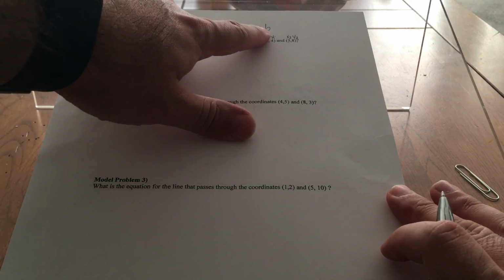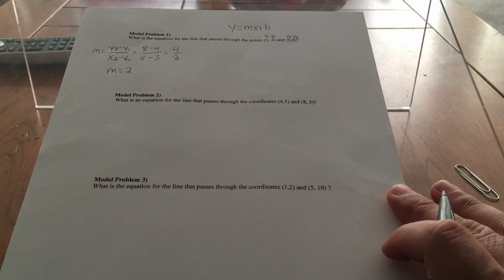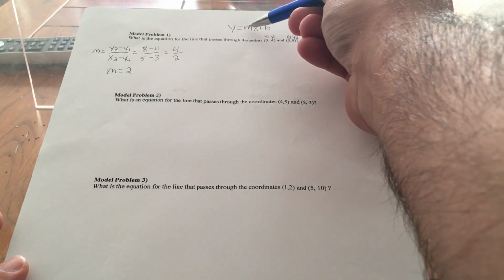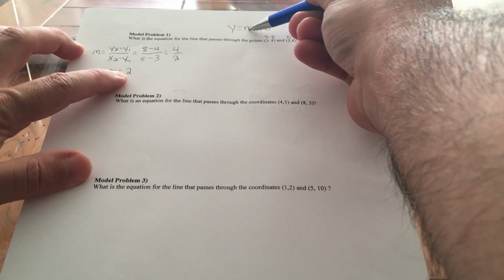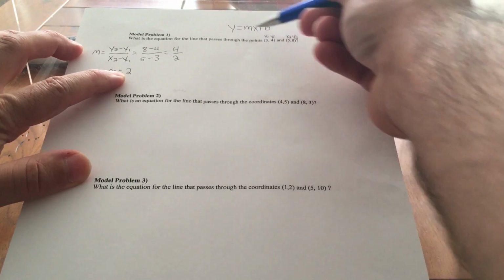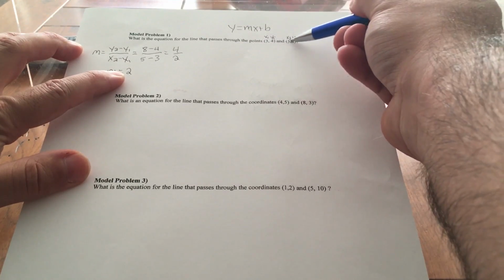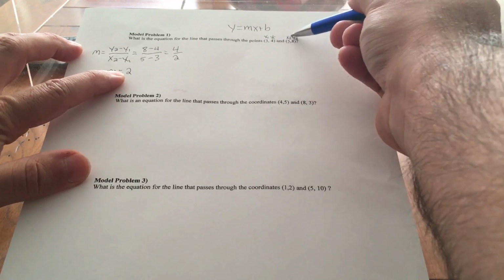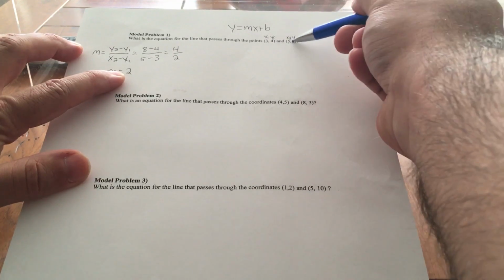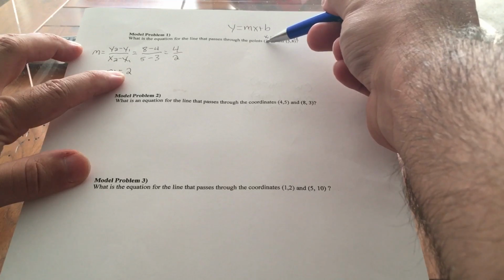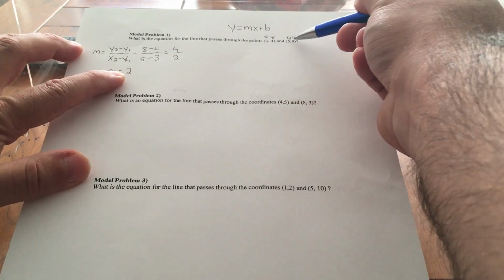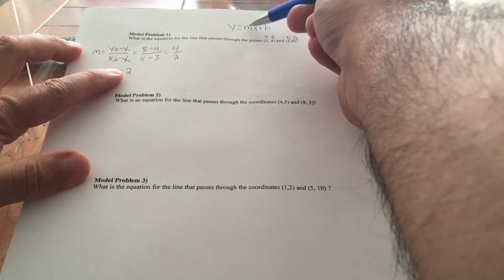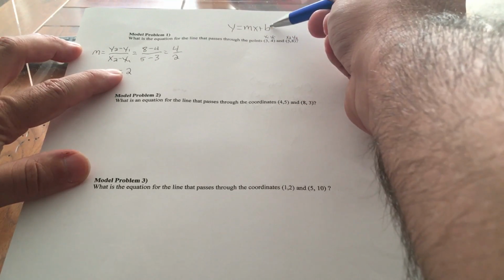Now we've got to find b. If you remember what everything in this equation stands for, m is the slope, which we have a number for, and then x and y are just coordinate points that are on that line. So what you can do is pick any one of these coordinates, either one, since they're both on the same line. One of them's x, one of them's y. Take these numbers for x and y and m, put them into this equation, and solve for b.